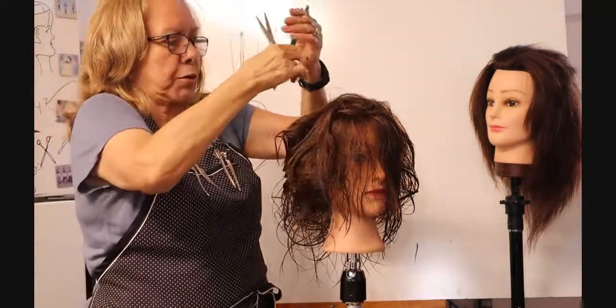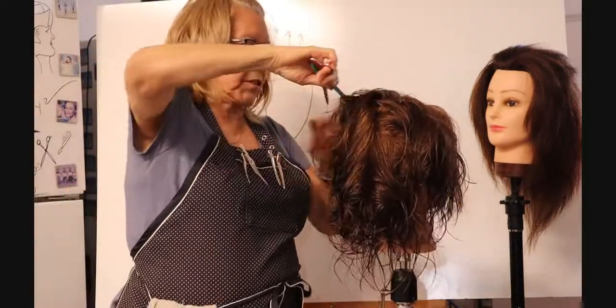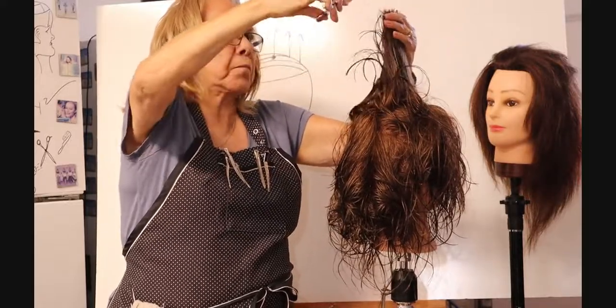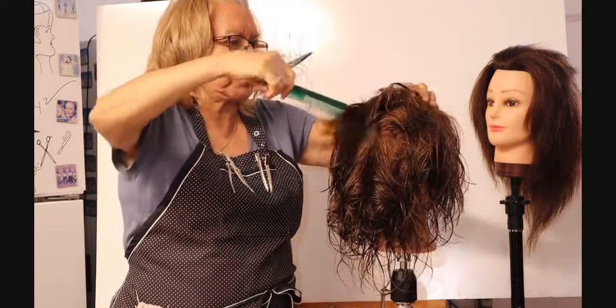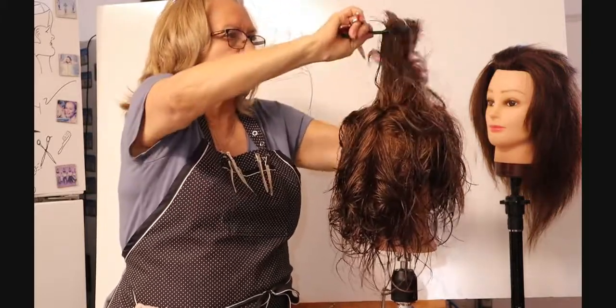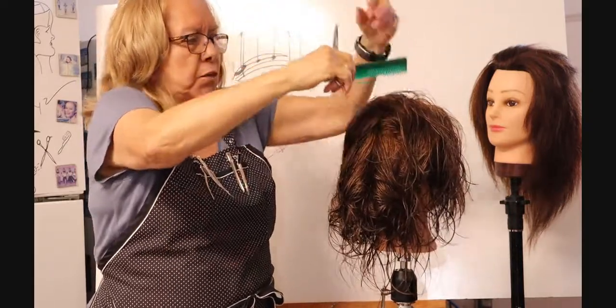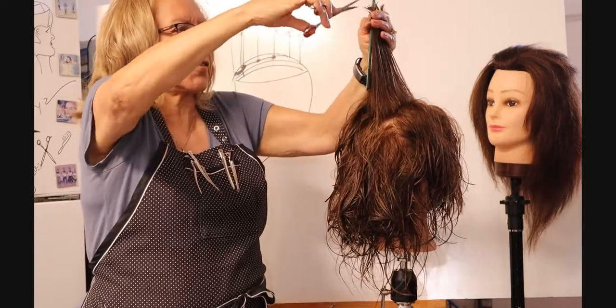We can all think we're perfect, but even the best have room for error. Oh, nope, I want that straight up, right there. Yeah, see what happens when you move it, you start changing the cut. We don't want to change the cut. Okay, I definitely see a variable right there.